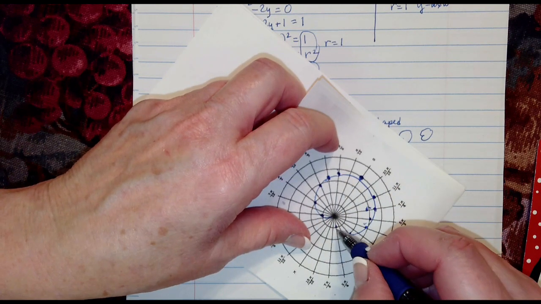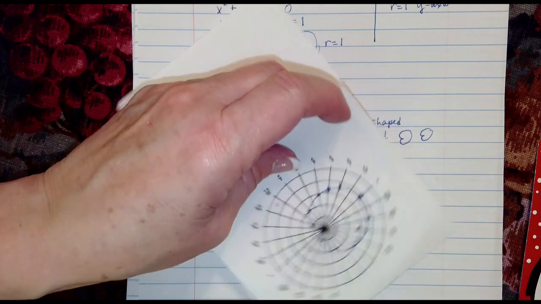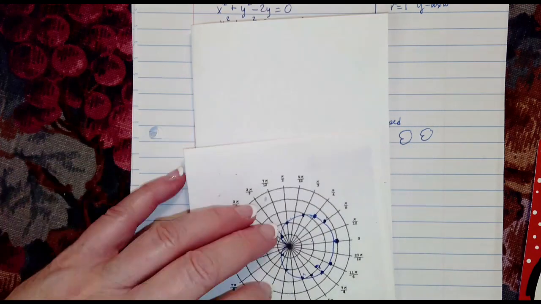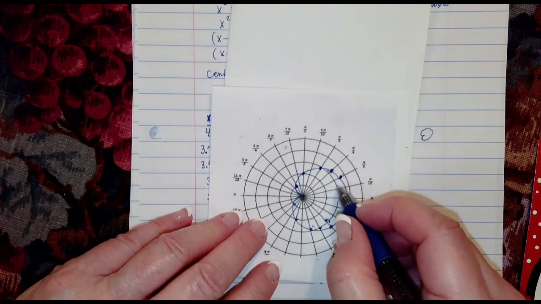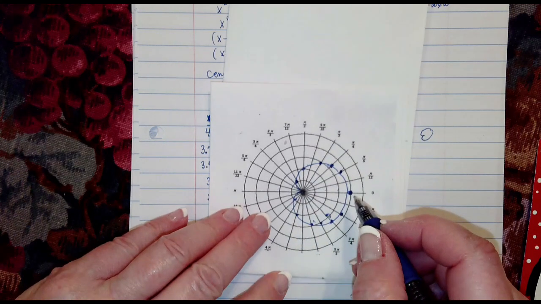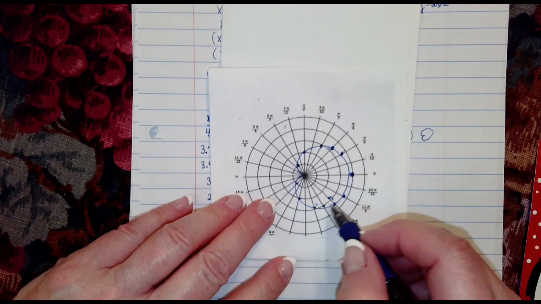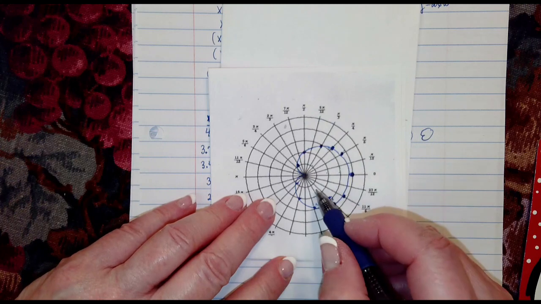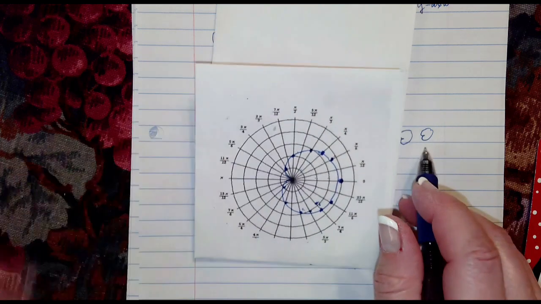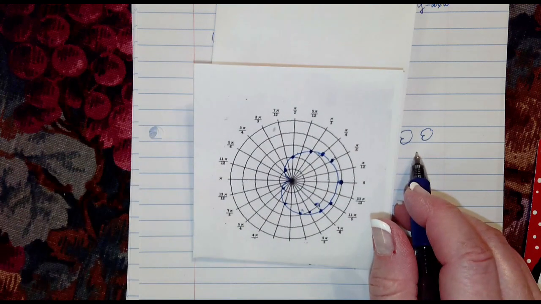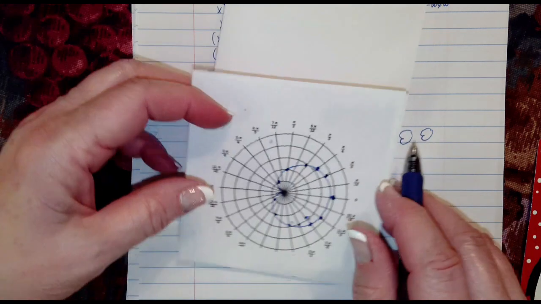Okay, so you have your cardioid. I should have brought some pencils to color them in for you. So that would be my cardioid. Can you see it in the blue? So after we get this part, then we just flip it over and get the other half. Okay? So the next one we want to look at is the 3-leaf rose.